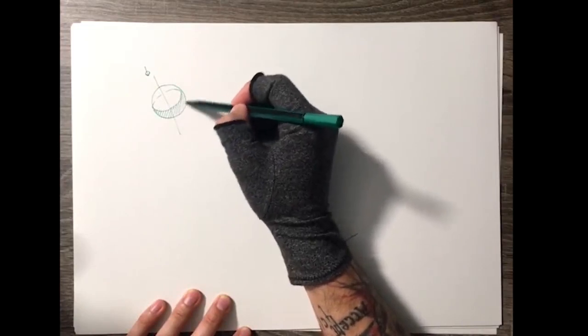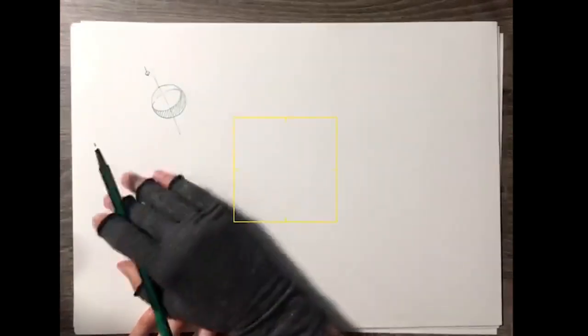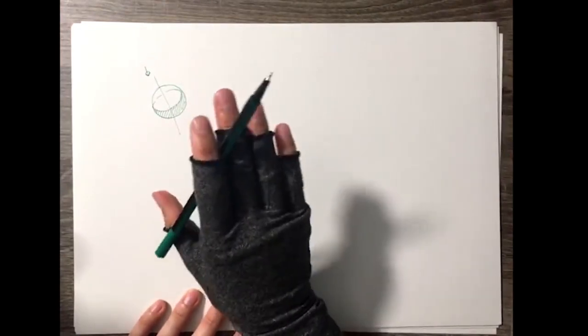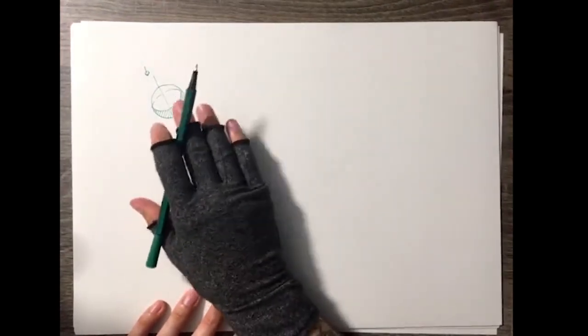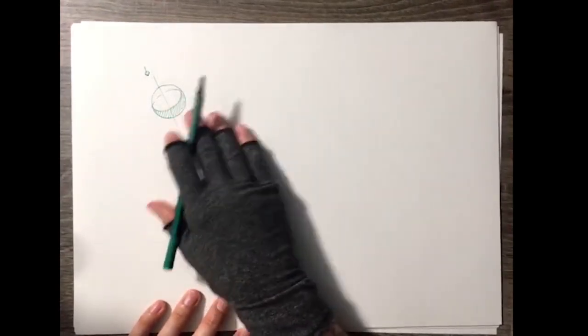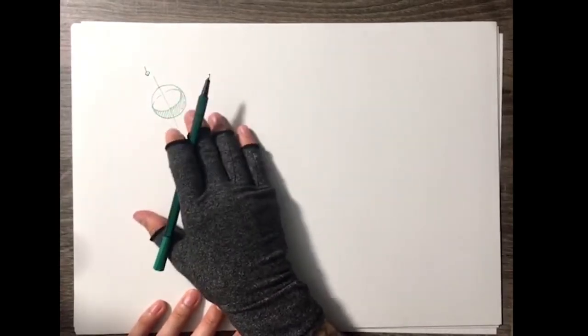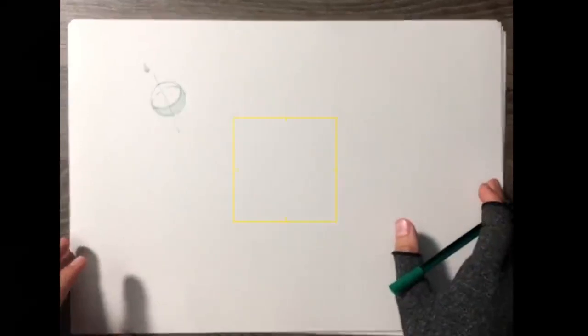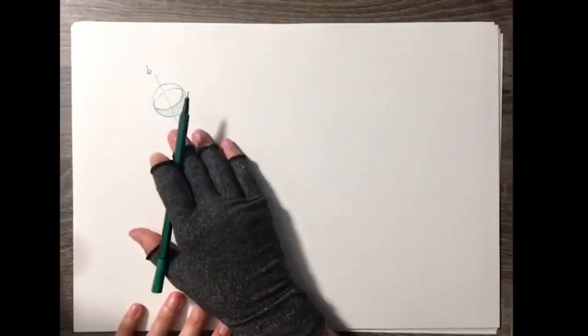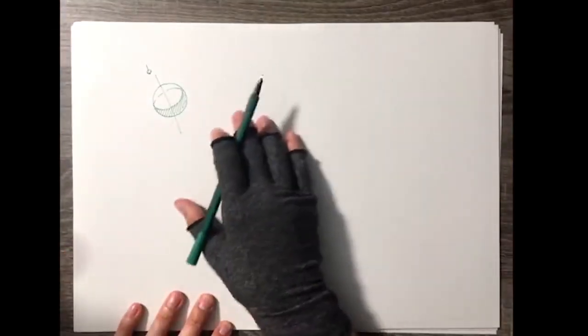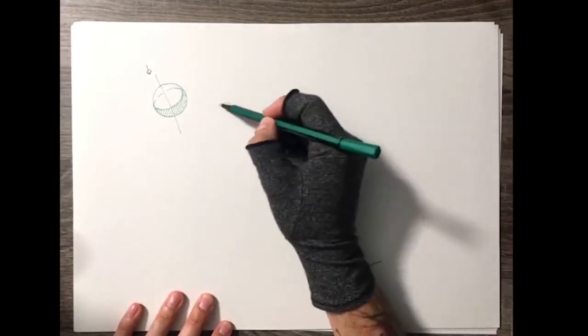Now, most of you would probably just hatch it in like this. There's nothing wrong with that, and we're definitely creating volume, but we're not following the form of our objects. In the case of a sphere, it's kind of an exception, because it really does work in a sphere.